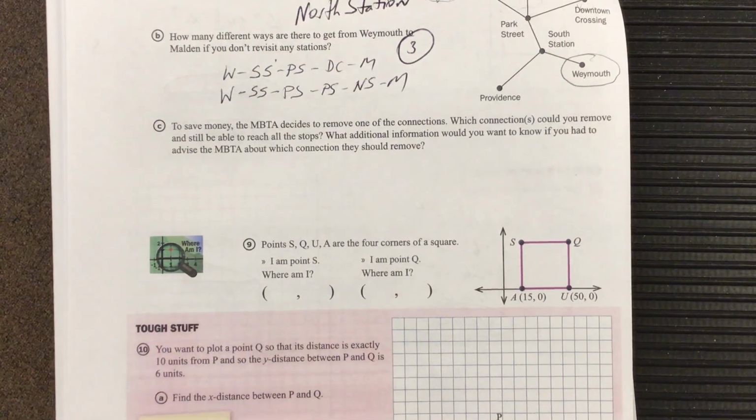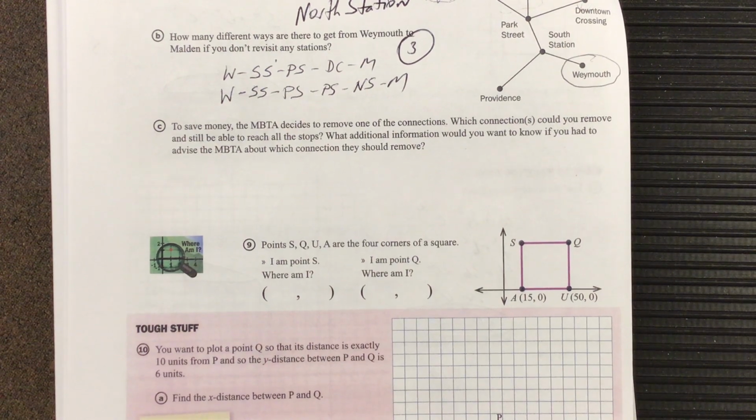To save money, the MBTA decides to remove one of the connections. Which connection would you remove and still be able to reach all the stops? The North Station to Park Station. Just North Station, still need Park Station to get down to South Station. You know, the line where those two connect in the middle. Yeah, that's North Station, but you still need Park Street to get further down.